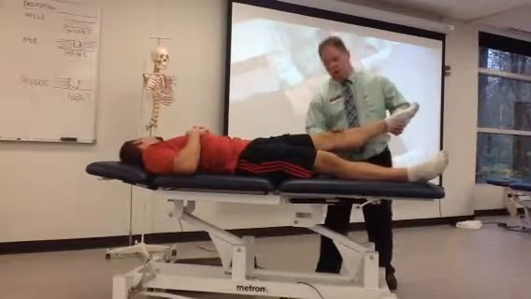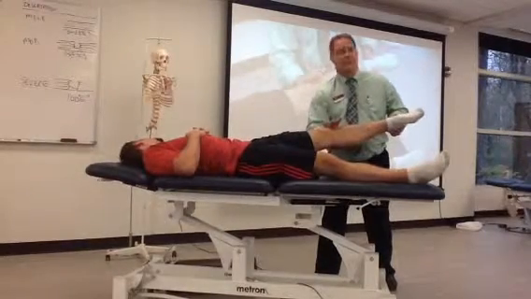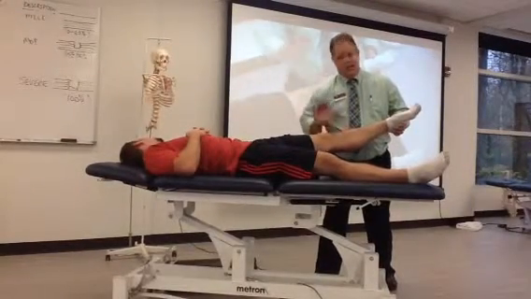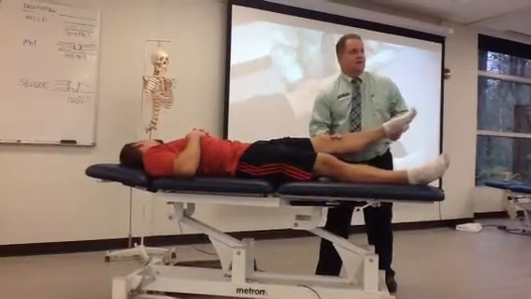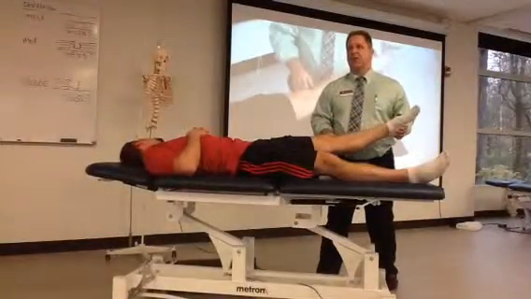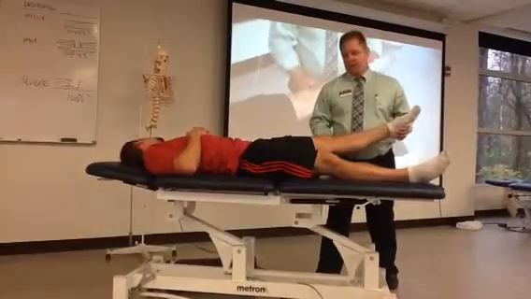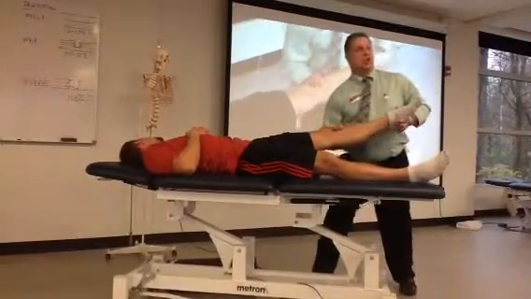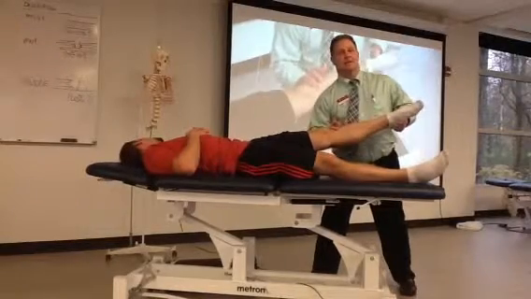I'm going to axial load, and with this hand I'm going to create a valgus force against the fibula and the lateral gastroc. And so I'm going to load it in this position. Because the iliotibial band is anterior to the joint, if his ACL is gone, I basically have him subluxed here.